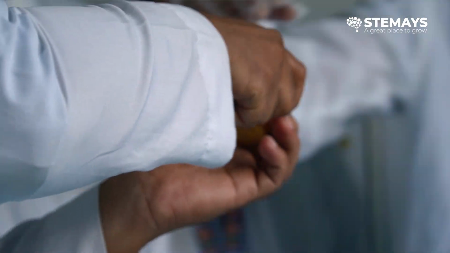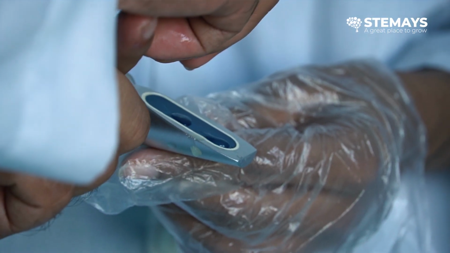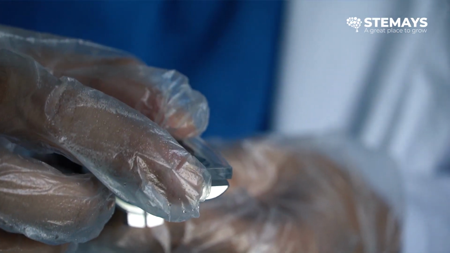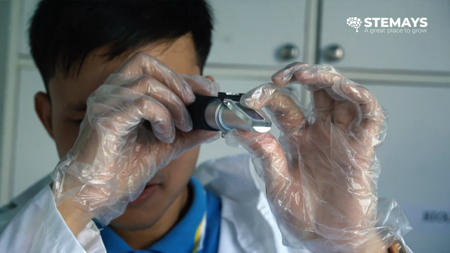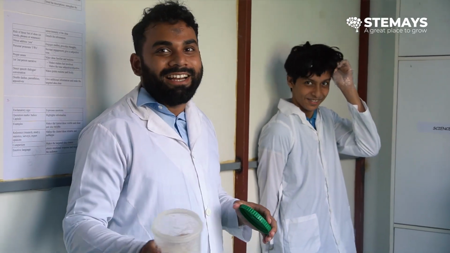We did the same thing with an apple. We squeezed the apple on the refractometer and looked in it, but surprisingly we found out that it was higher than what we found for the cold drinks bottle. It was 11. So we were pretty shocked by this. We thought that one apple had 11 grams of sugar, which was definitely not correct.